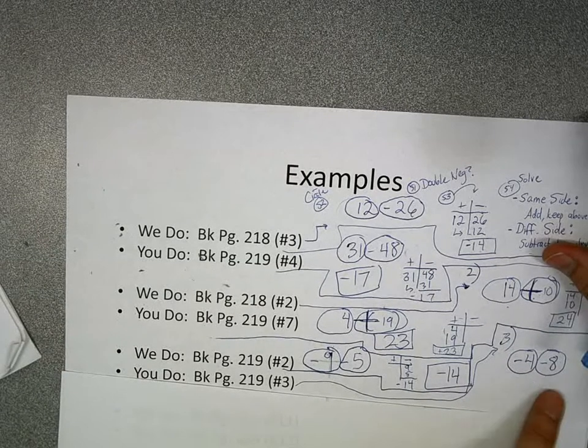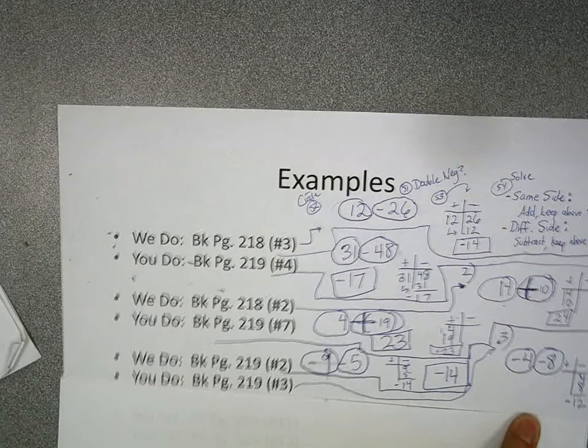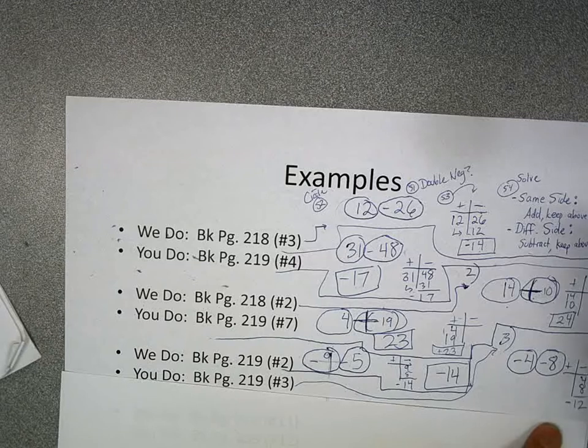They're both negative value. Build my t-charts. 4 and 8 are both on the negative side. They're on the same side, so I add them up. I keep that sign. Think about it, right? Just kind of referring back to our integer tiles, our integer counters. We had 4 negatives, another 8 negatives. It'd be a total of 12 negatives. So it'd be very much like that. So our answer is -12.